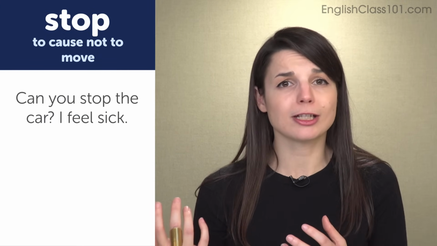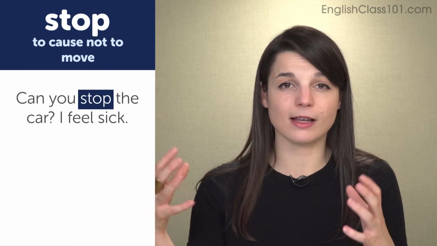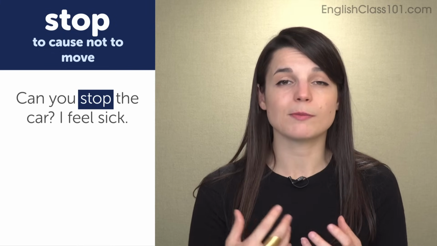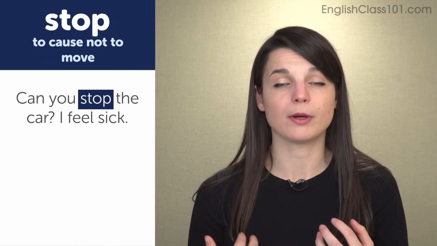So like in the first example sentence, stop the car. It means I want the car not to move. I feel sick. So to cause something not to move is to stop that thing.